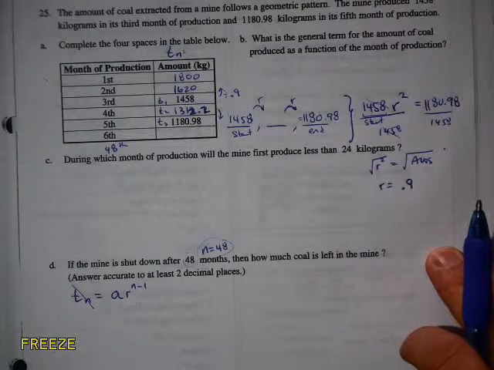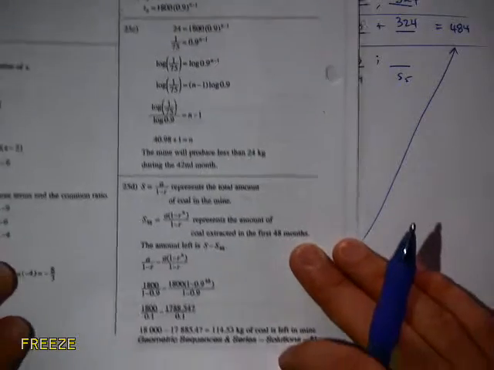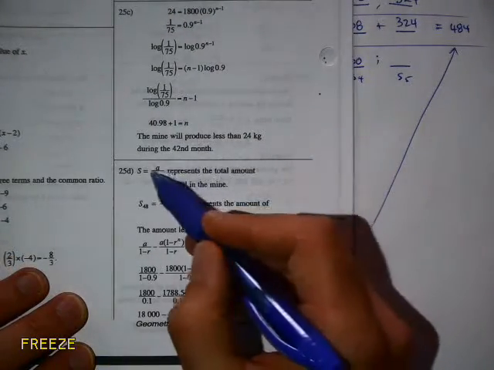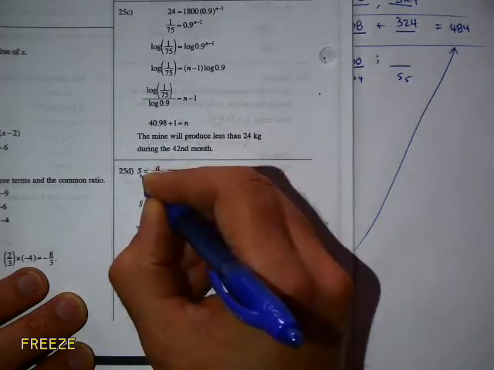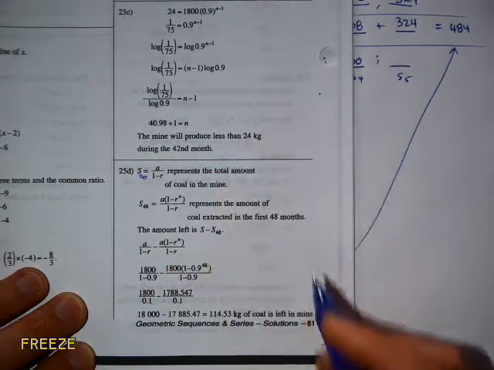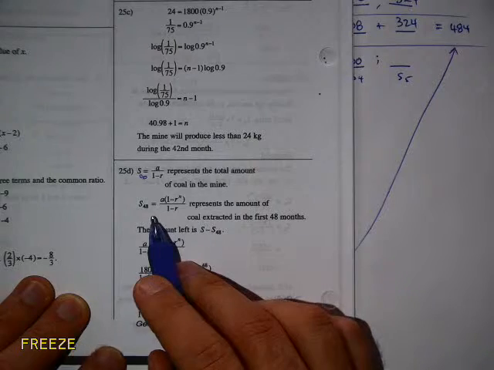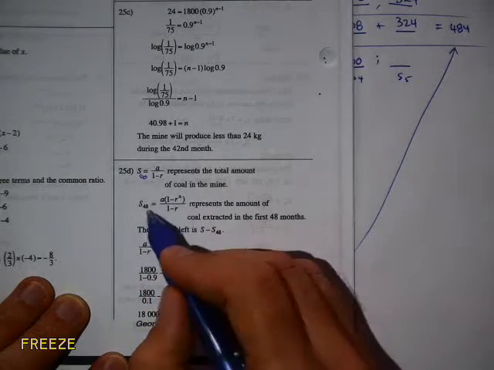I'm really surprised they don't use that formula. Let's see what the answer is saying. Here's the back. This is our infinite series. This represents after 48 months.